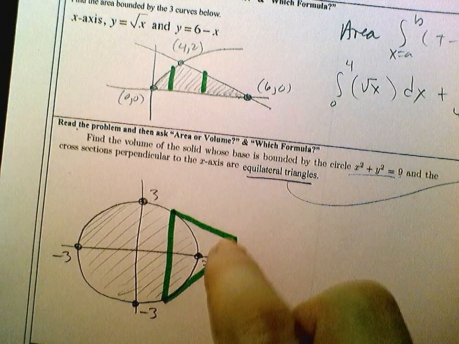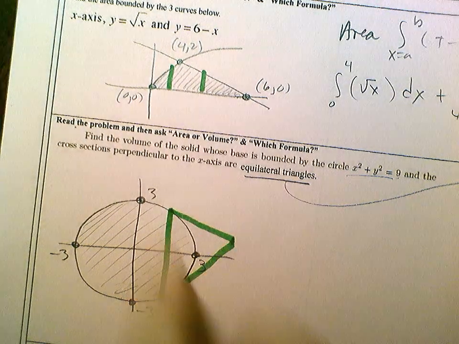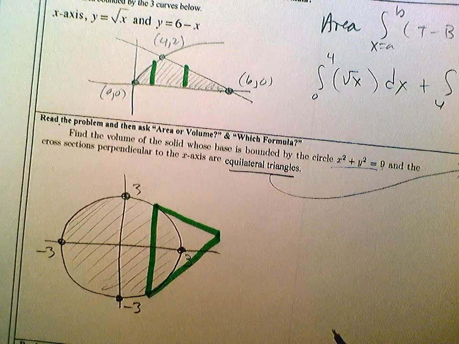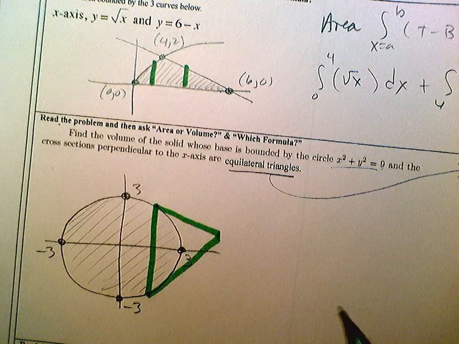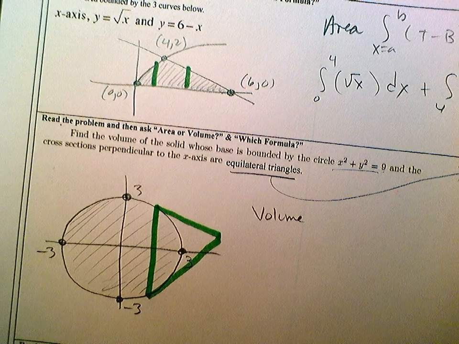I don't even know. I was trying to slant it so it looked like it was 3D, but I don't know how to do that. So that's an equilateral triangle. Okay, so now we know that this is volume. And then you ask what formula.